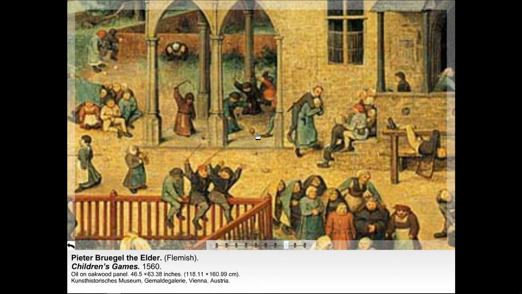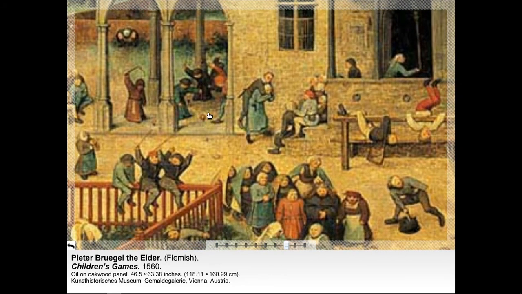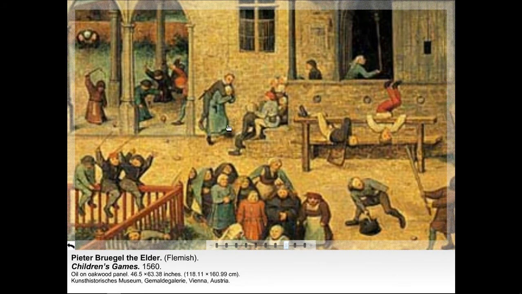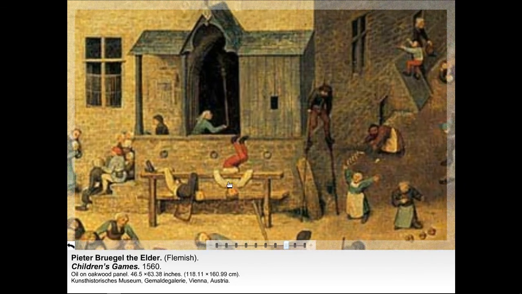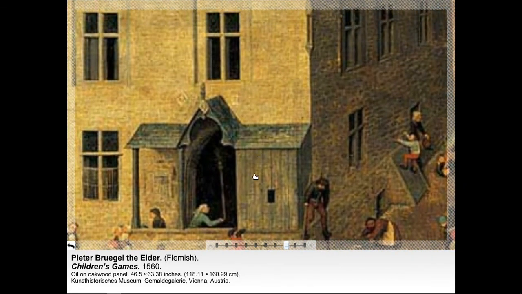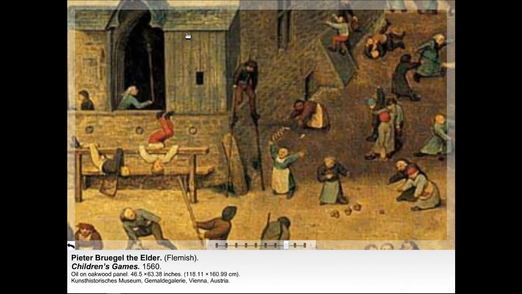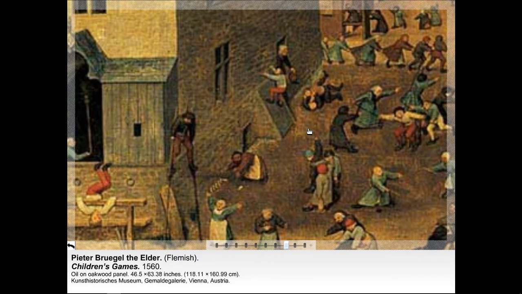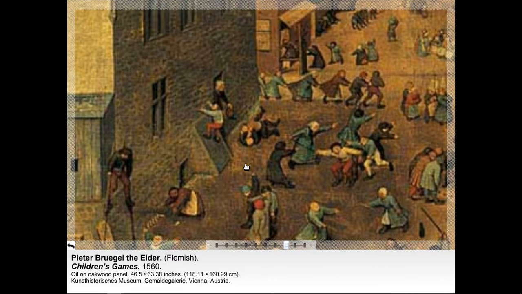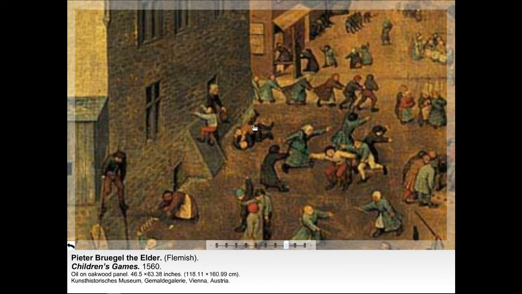I don't want to know. Kids are playing ball over here. Someone's carrying someone. Kids are playing on the steps. Look, they're hanging upside down. Some of you guys do that when you go out to recess. Someone's walking on some walking sticks. Whoa. Oh, someone's getting a scrape here. Climbing walls.